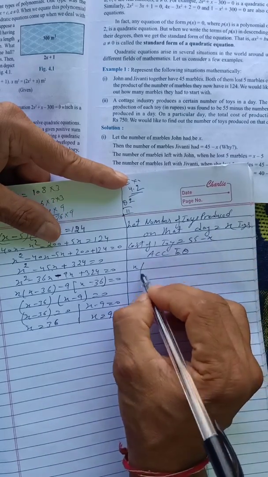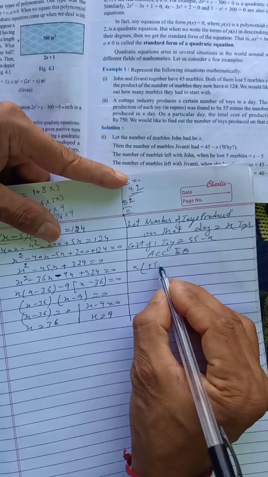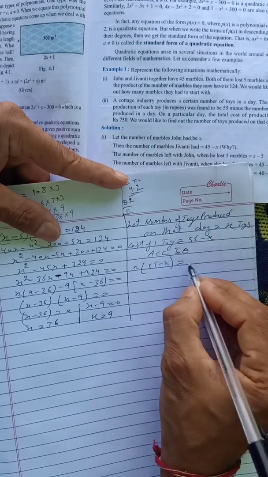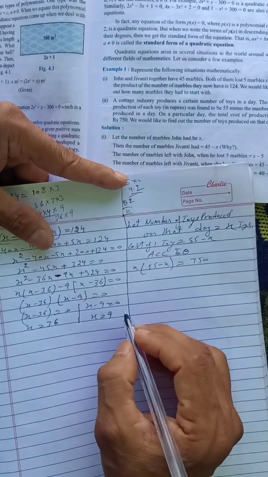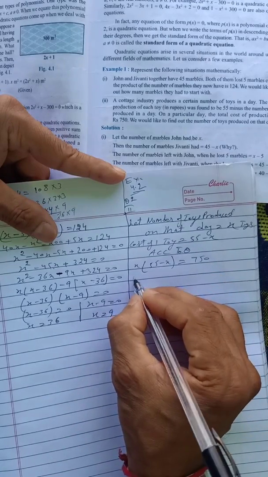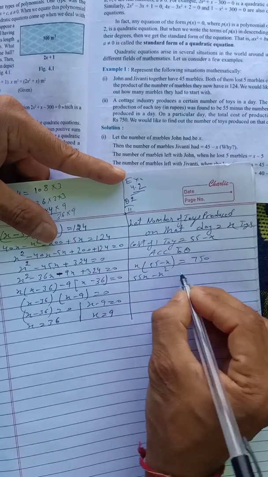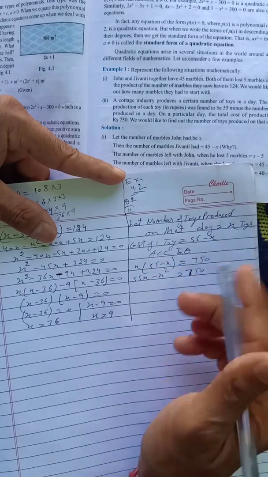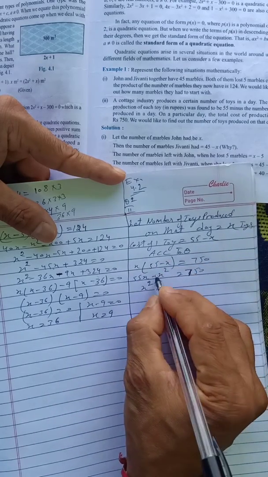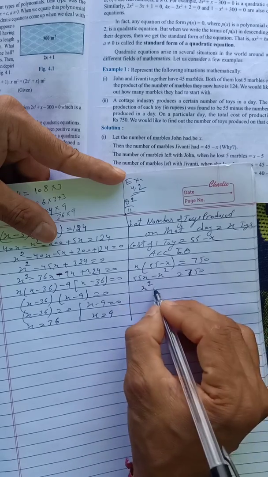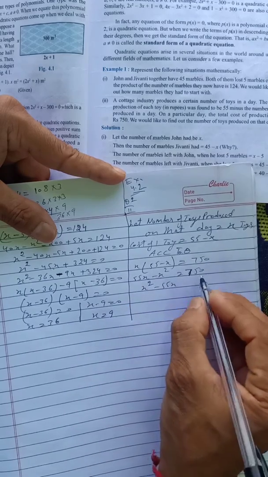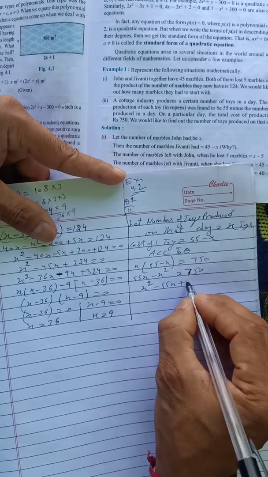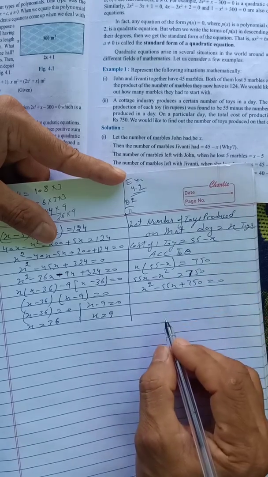So x into 55 minus x equal to 750. 55x minus x square is equal to 750. We will take this to this side: x square minus 55x plus 750 equal to 0.